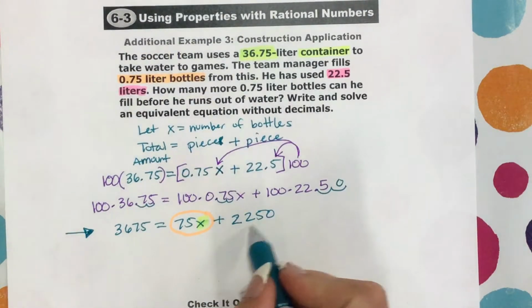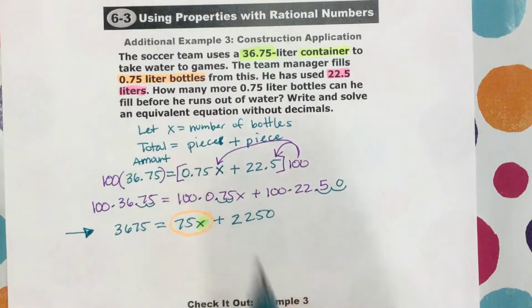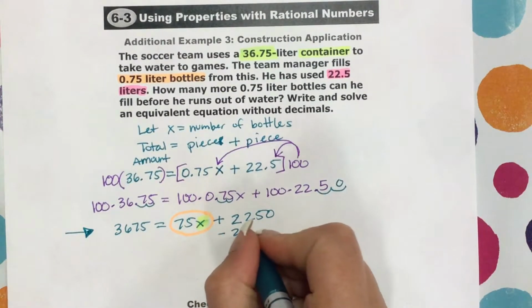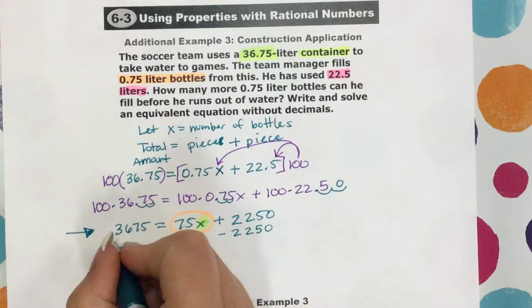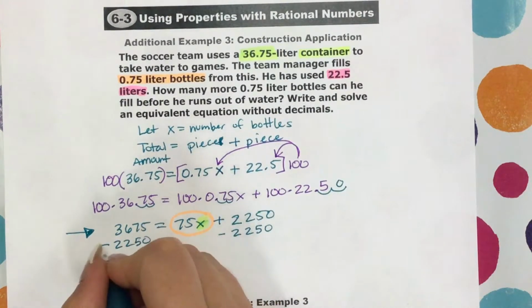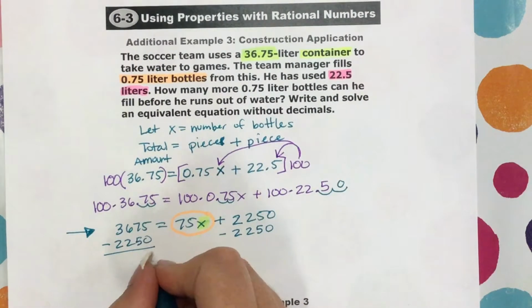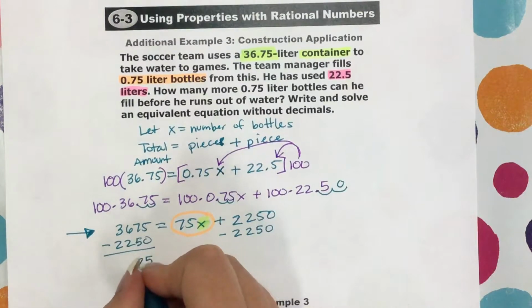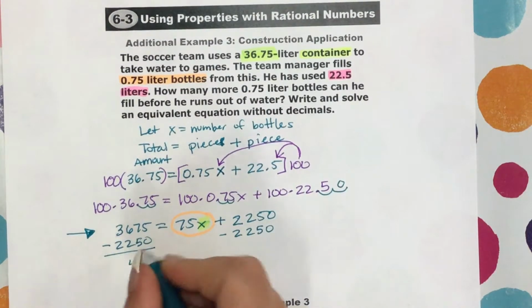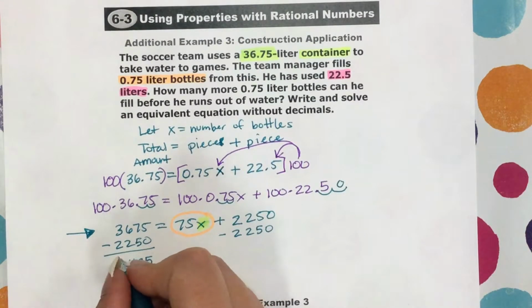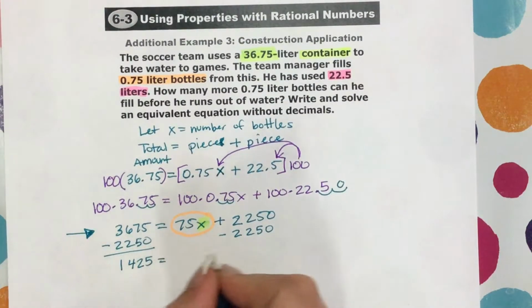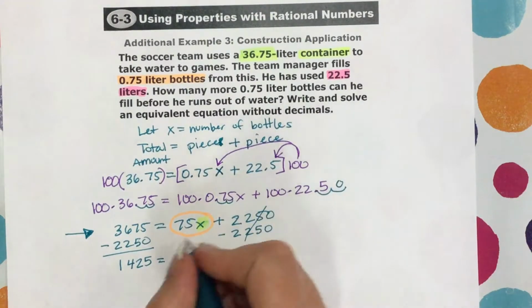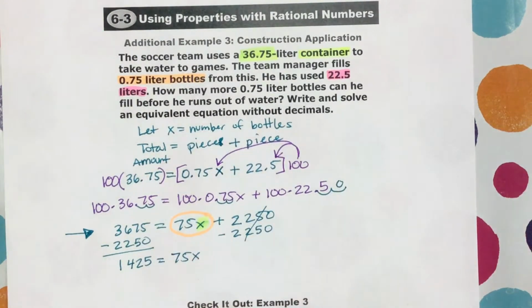So the first thing we need to get rid of is this 2,250. So we're going to do the inverse operation of addition, which would be subtraction to both sides. We're going to subtract. 5 take away 0 is 5, 7 take away 5 is 2, 6 take away 2 is 4, 3 take away 1 is 1. And these cancel, we drop the 75x down. And now we just need to get x by itself.